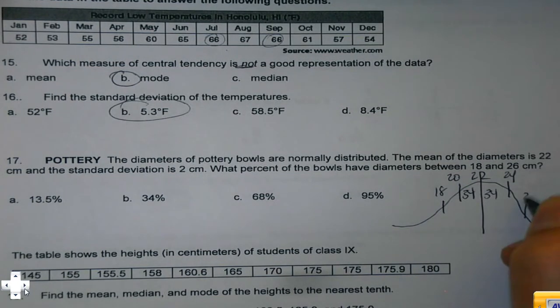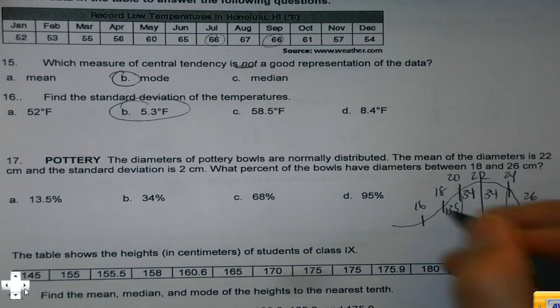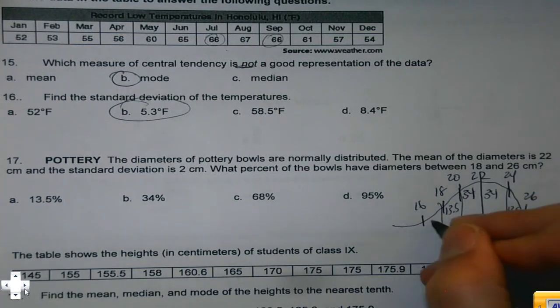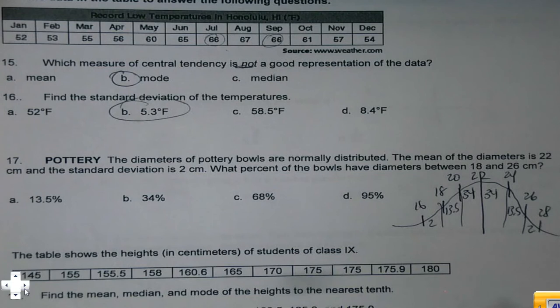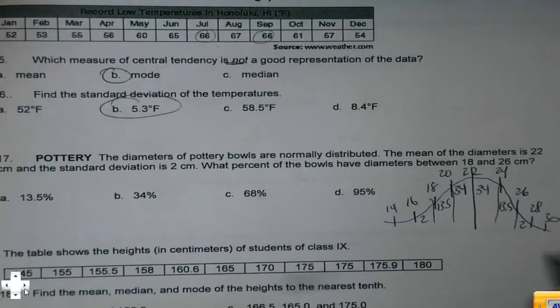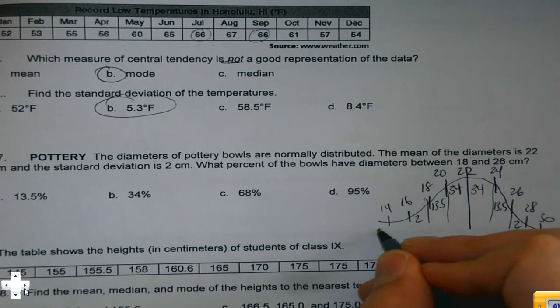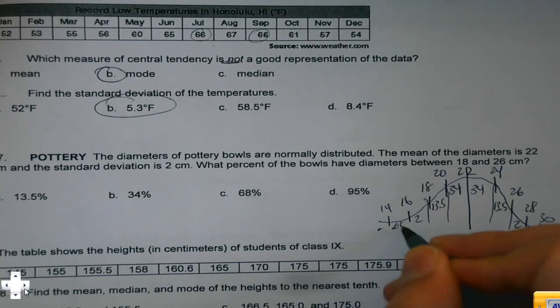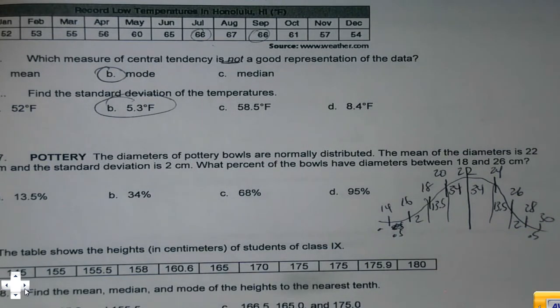When I go another standard deviation, I catch another 13.5. When I go another standard deviation, break this apart a little more, I get another 2. Finally, when I get way out 3 standard deviations, I get another half.